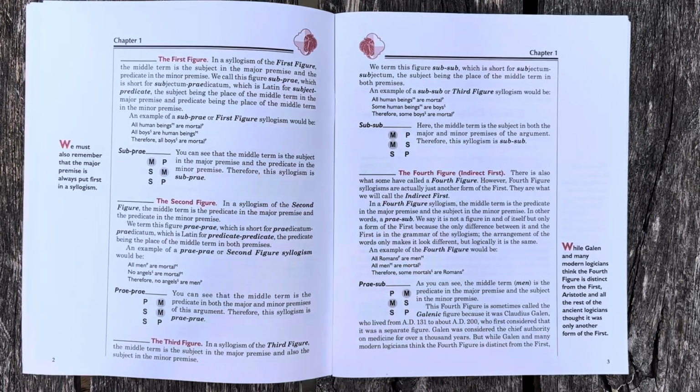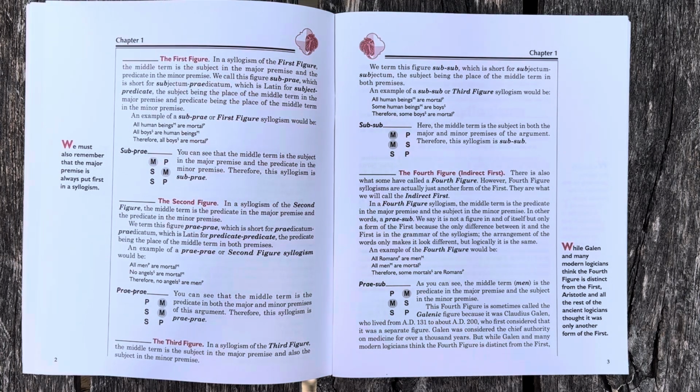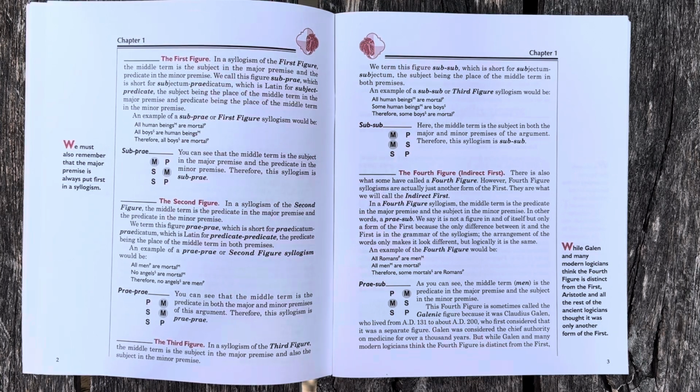The first figure. In a syllogism of the first figure, the middle term is the subject in the major premise and the predicate in the minor premise. We call this figure sub-pre, which is short for subjectum praedicatum, which is Latin for subject predicate. The subject being the place of the middle term in the major premise and the predicate being the place of the middle term in the minor premise.